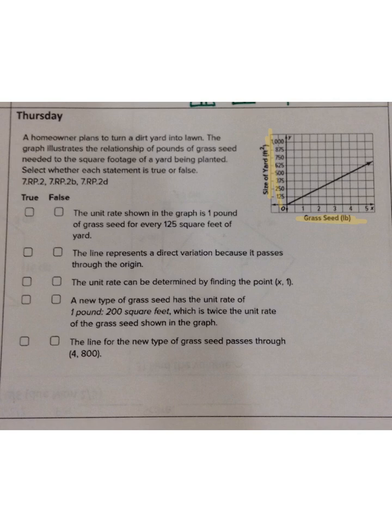The unit rate shown in the graph is 1 pound of grass seed for every 125 square feet of yard. The line represents a direct variation because it passes through the origin. The unit rate can be determined by finding the point x, 1.